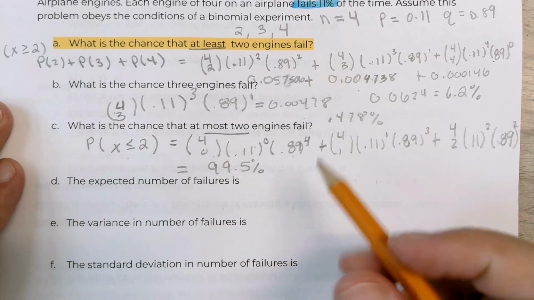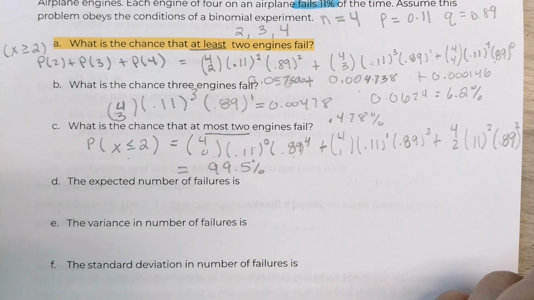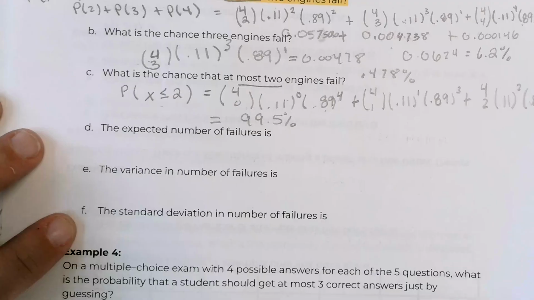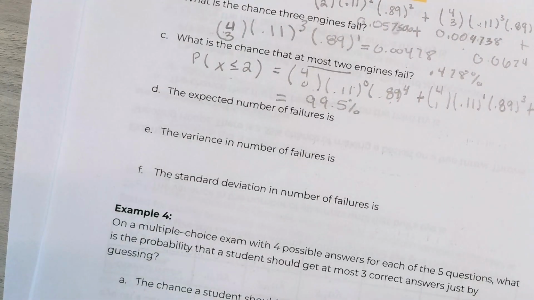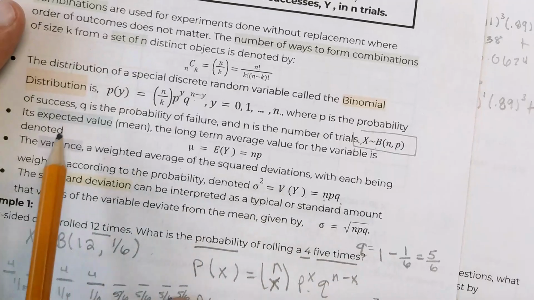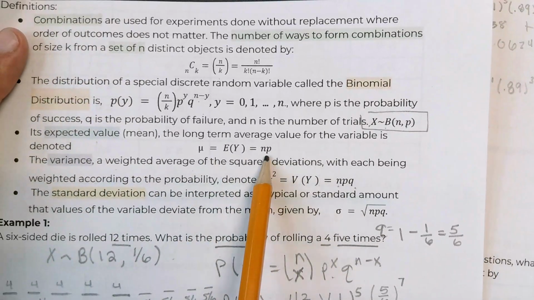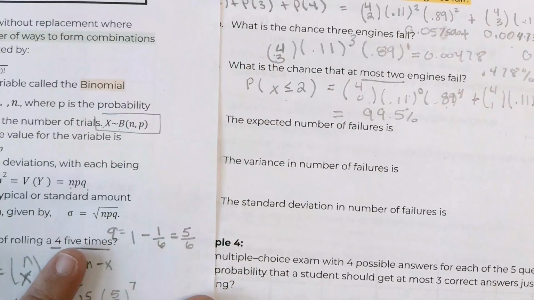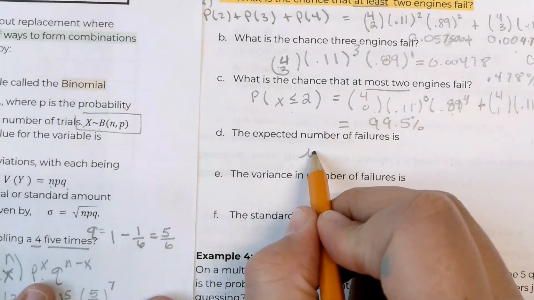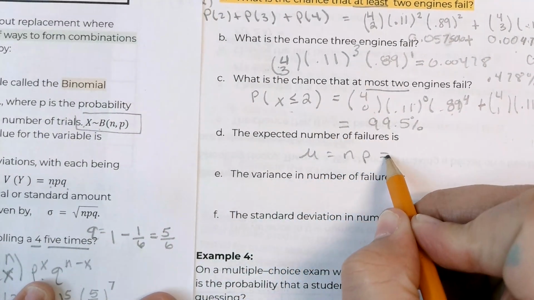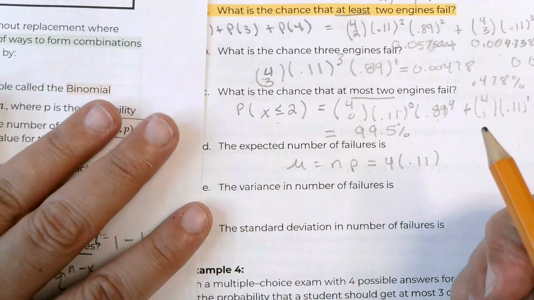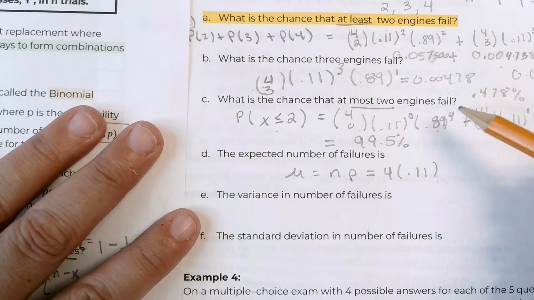that at most 2 of the engines fail. Okay, now we can get into expected value, variance, and standard deviation. These all have formulas that we talked about in the last video, but I can show you it again really quickly, just in case you're joining as new here. To find the expected value, or the mean, we're going to do the number of outcomes times the probability of success. So for our problem here, N times P would be 4 engines, and the probability of success, in this case, remember, success means failing an engine.